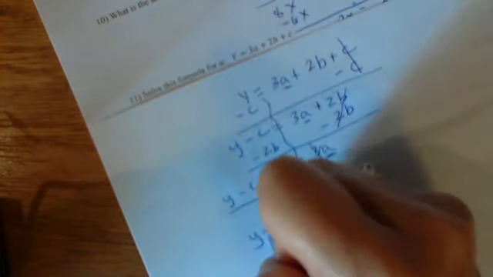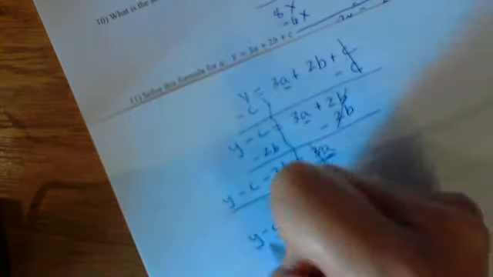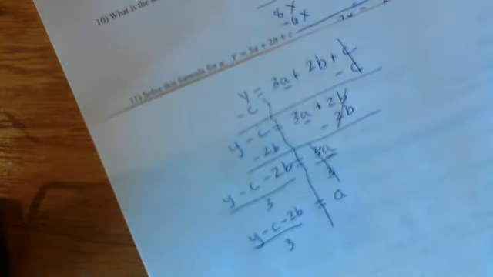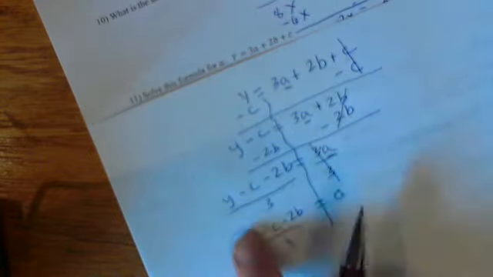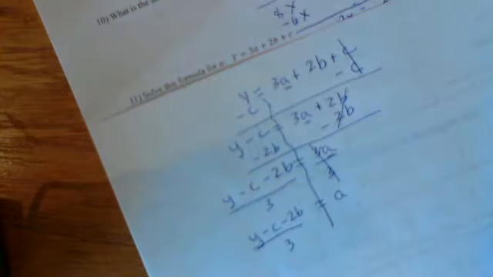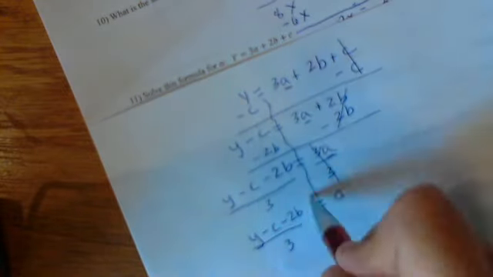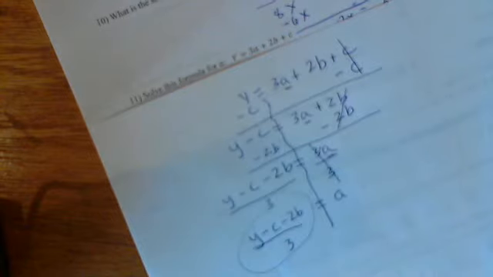And on this side, Y minus C minus 2B divided by 3 can't be simplified any further, so I leave it as is. So when I get A on one side all alone, this is the arrangement of the numbers and letters on the other side. This is my solution. You can pause the video if you need to think about this one for a little bit and replay it. I'm going to go on to the graphing problem, number 12.